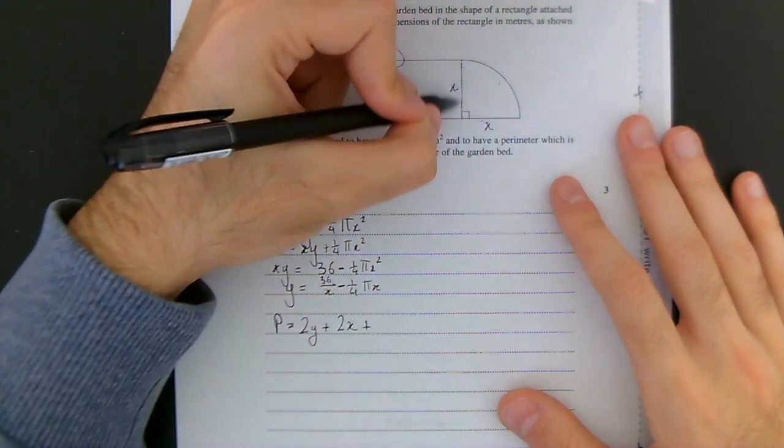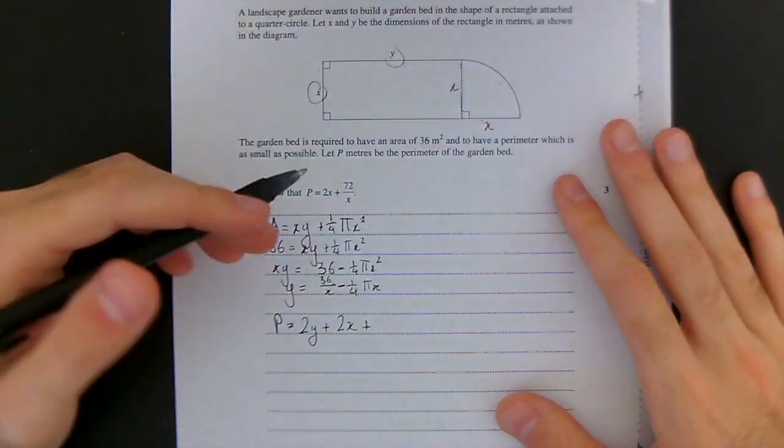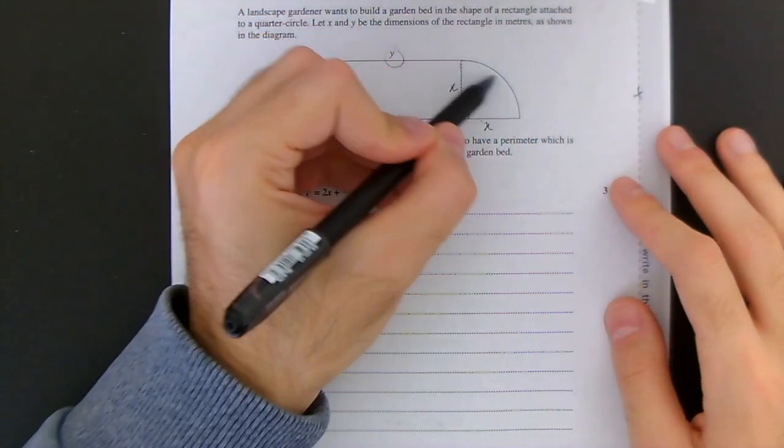Because this length here does not make part of the perimeter. And then plus this curved edge here.